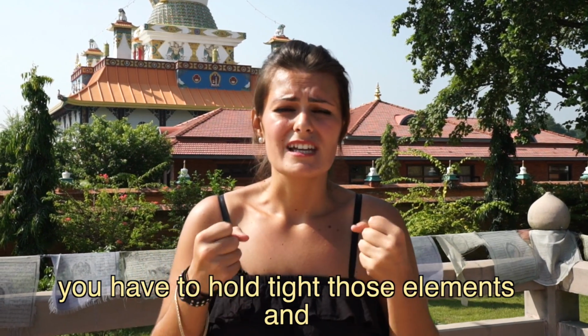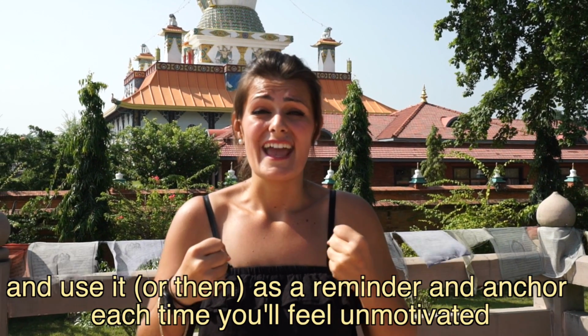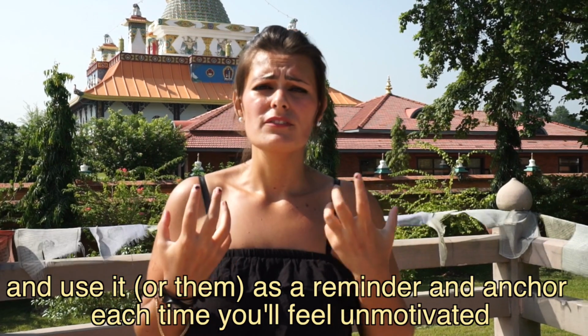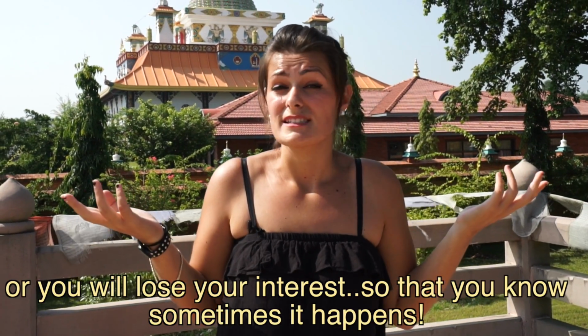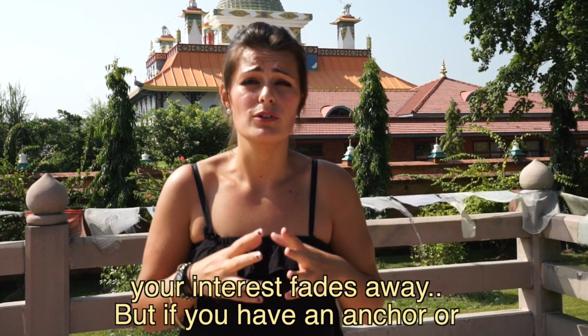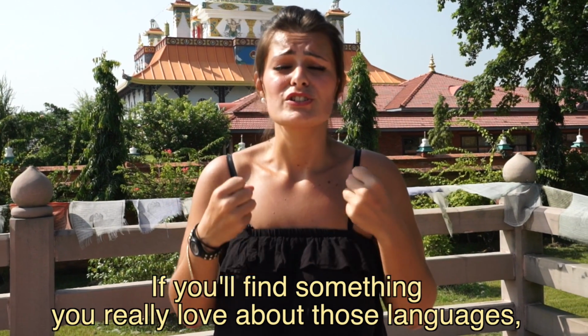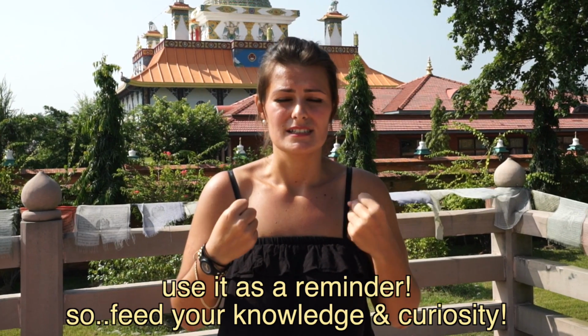So you have to hold tight those elements and use them as a reminder and anchor each time you feel unmotivated or lose your interest. You know that sometimes it happens, your interest fades away, but if you have an anchor, or if you find something that you really love about those languages, just use it as a reminder. So feed your knowledge and curiosity.